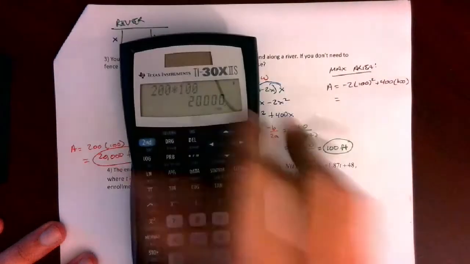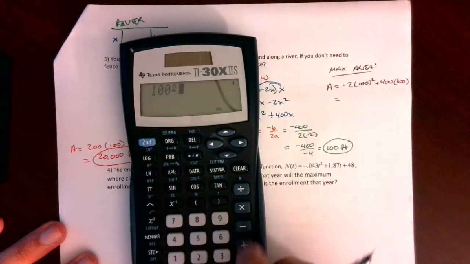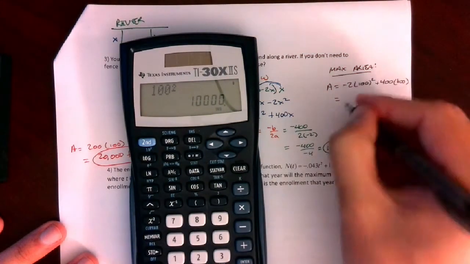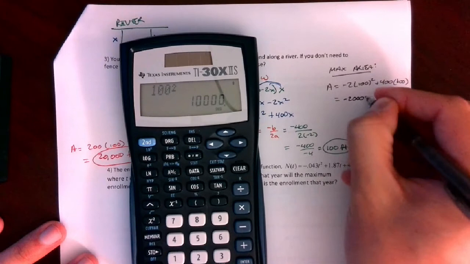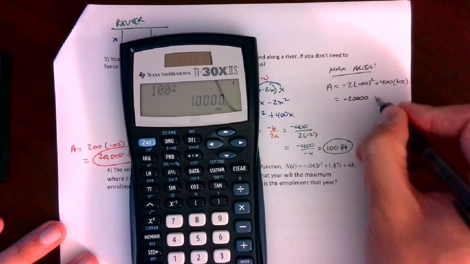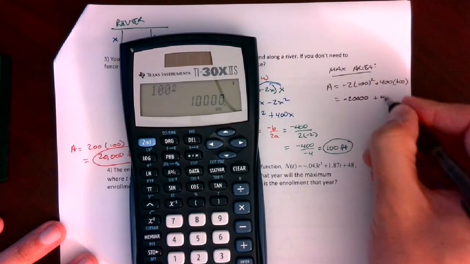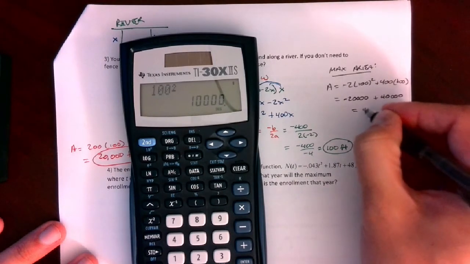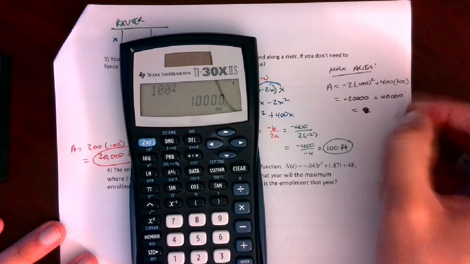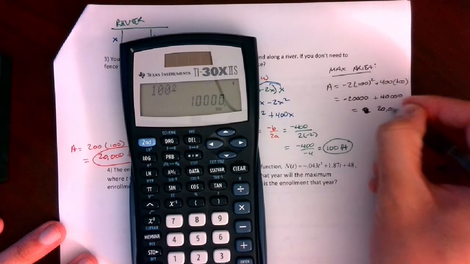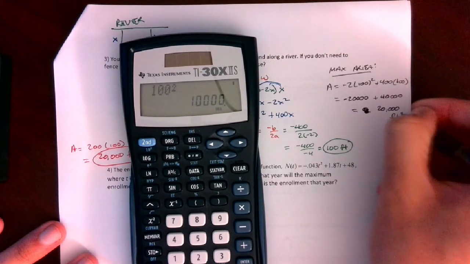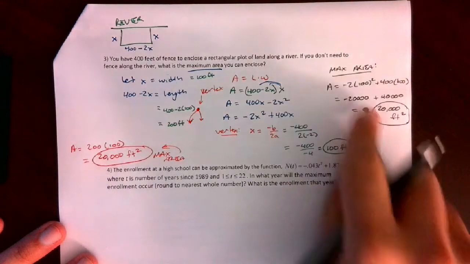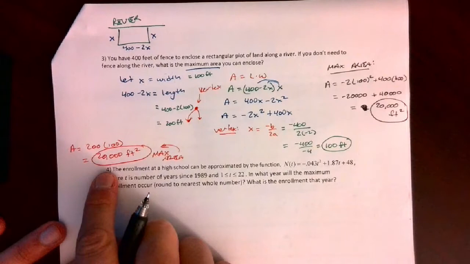Well, if you were to do this, 100 squared is 10,000 times a negative 2. We'll make this a negative 20,000. Plus, here we got 400 times 100, which would be 40,000. And then this equals negative 20,000 plus 40,000 is going to give us 20,000. And that's still feet squared, or square feet. So it's the same answer. Doesn't change what your answer is. You can either do it by substituting back in or by just finding the area.